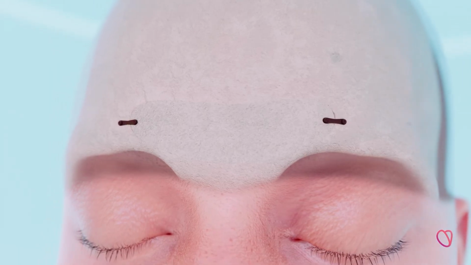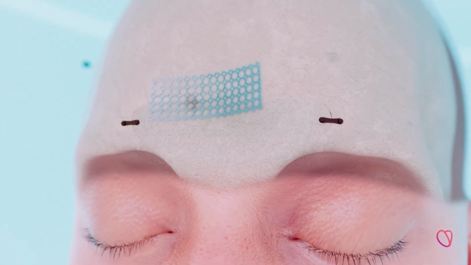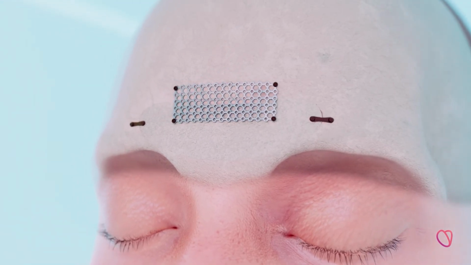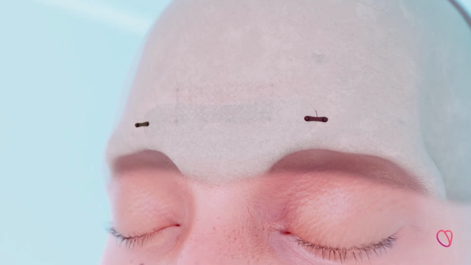If there are any gaps or weak areas between the sinus wall and the surrounding region, a specially adapted titanium mesh may be placed for reinforcement. As a consequence of the anatomical changes, the patient gains expressiveness and the eyebrows settle into a natural higher position.